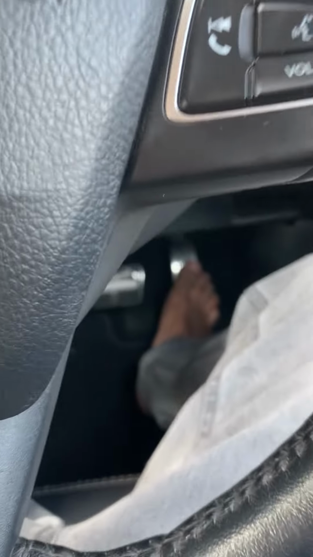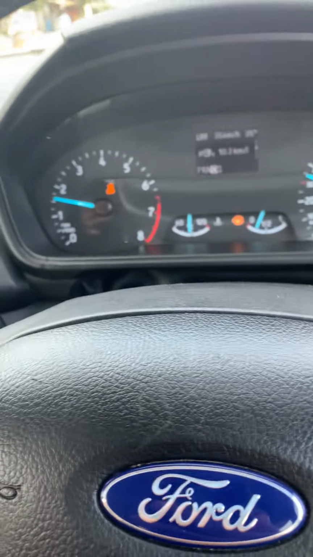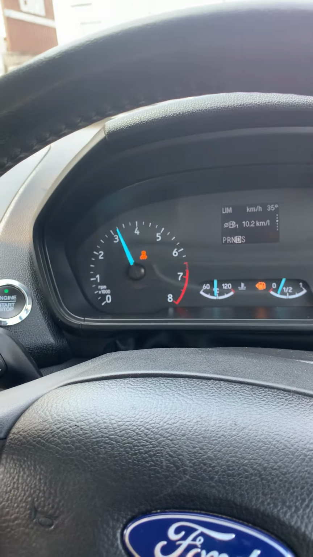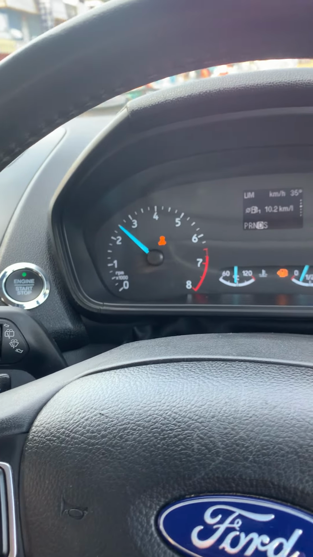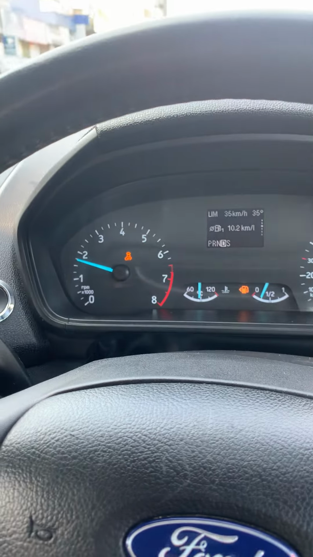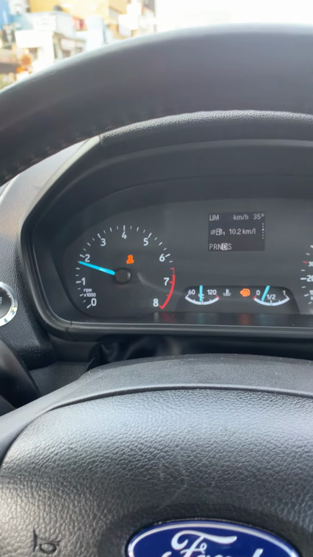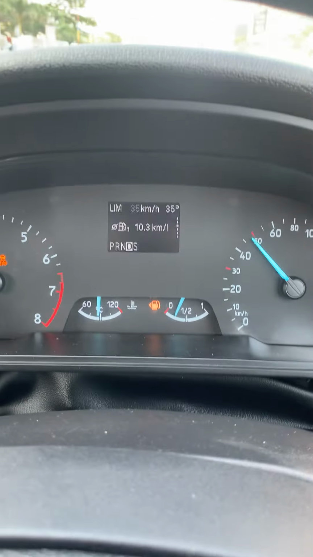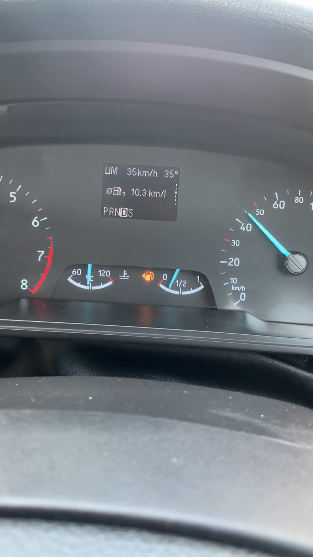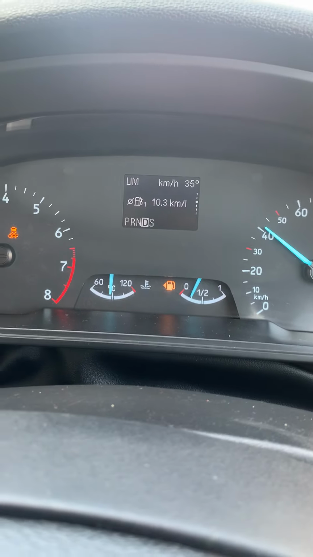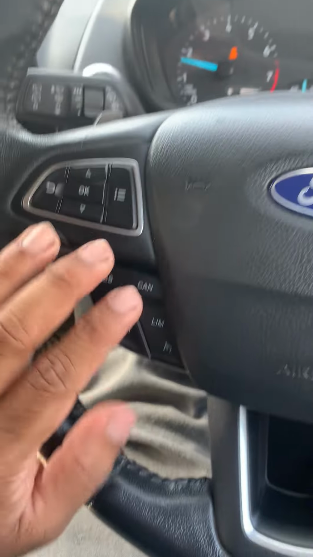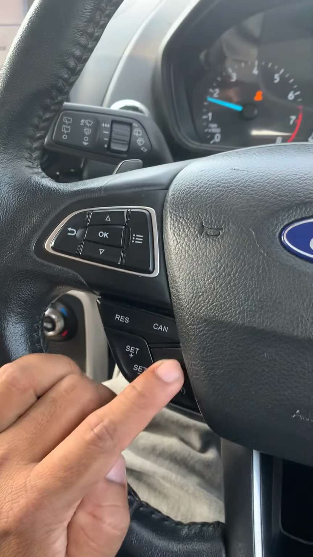In case you want to cross more than 35, you long press your accelerator and after 2 seconds the vehicle will automatically burst open and it will increase your speed. This is for emergency overtaking, and if you leave your pedal it automatically drops to the desired speed that we have set before. And that is how you make use of the Ford EcoSport cruise control speed limiter.